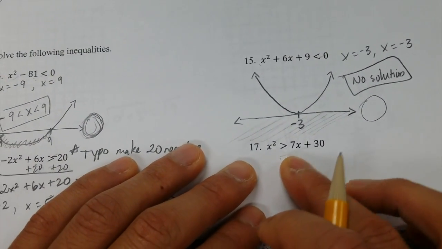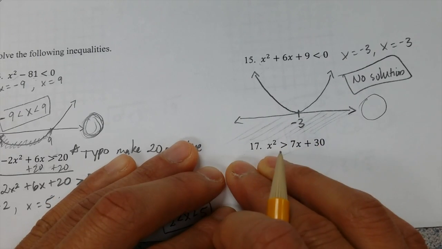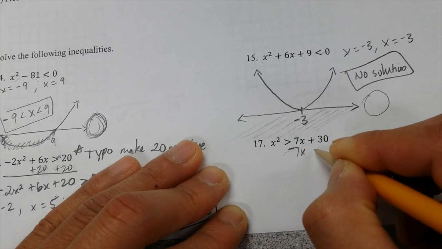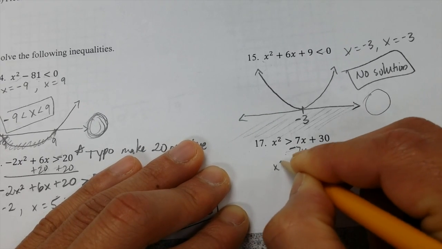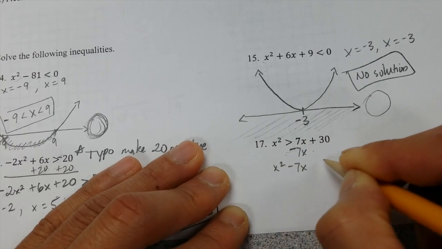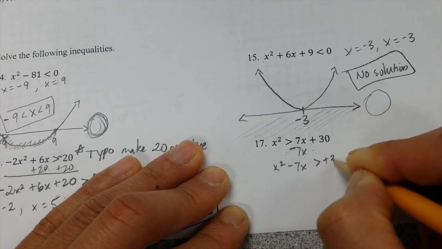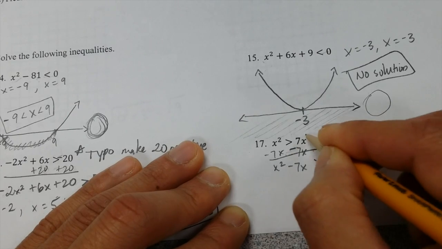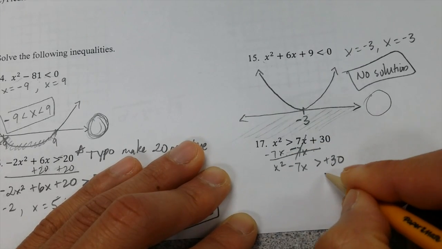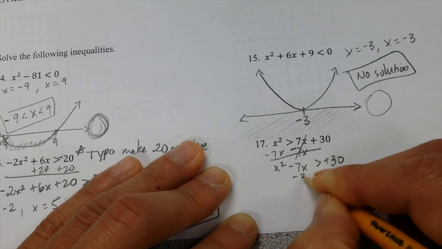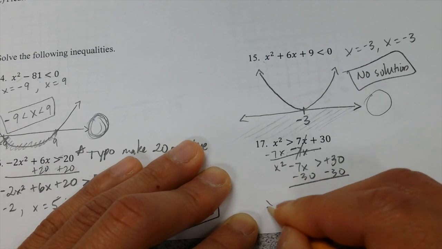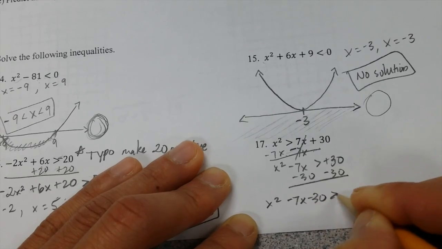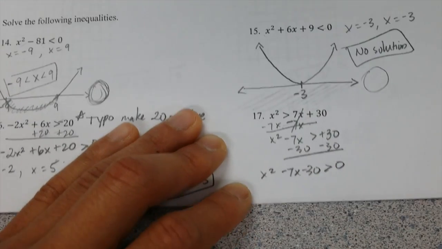Alright, for this equation we have to bring everything to the left with the x squared. So let's subtract 7x. So you get x squared minus 7x. These cancel out. And then also bring over the 30, so subtract 30 from both sides. You get x squared minus 7x minus 30 is greater than 0.